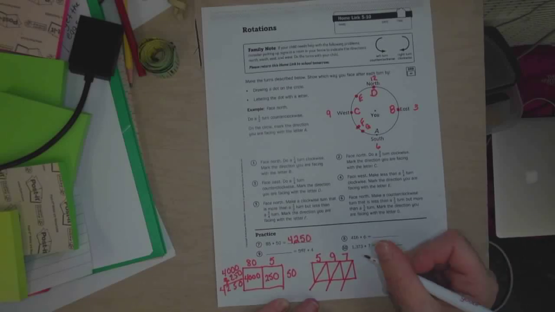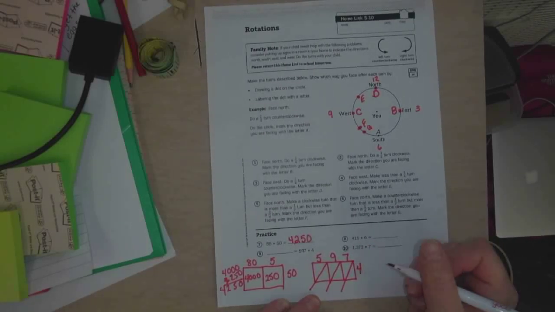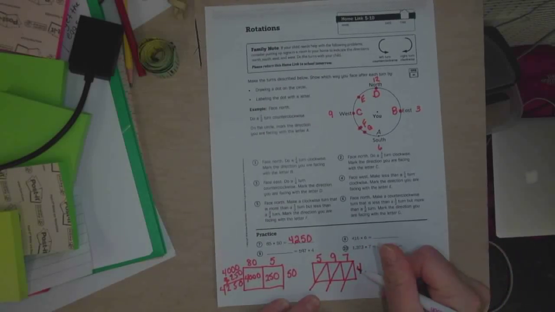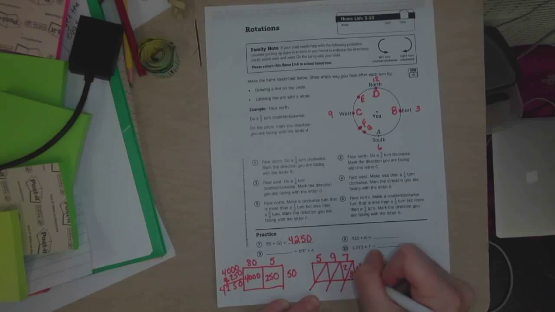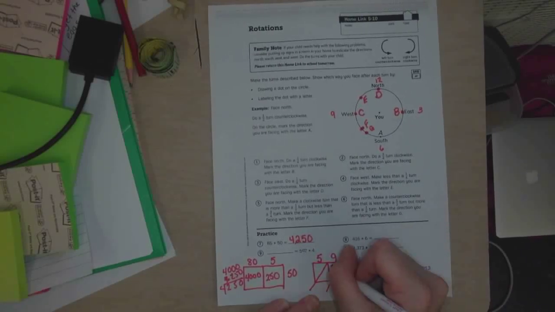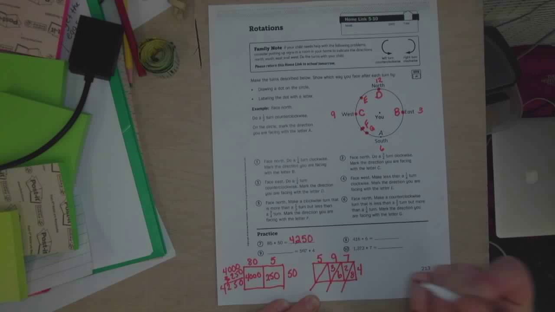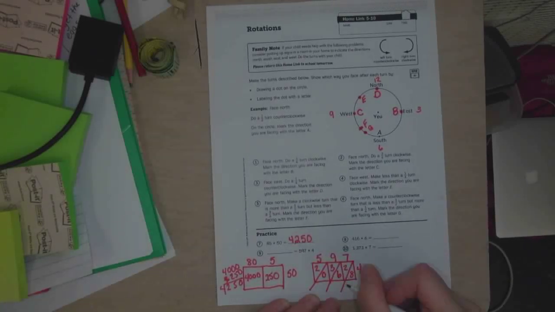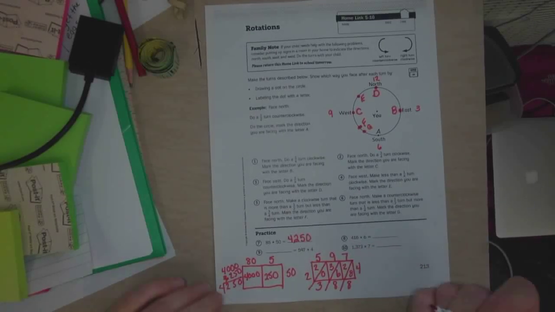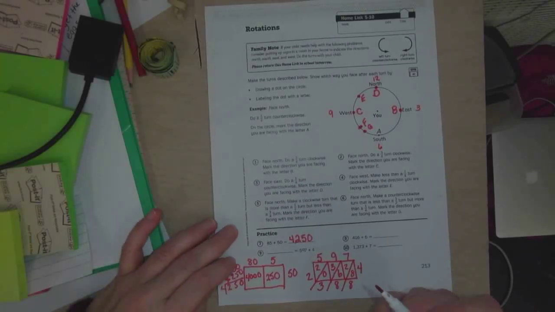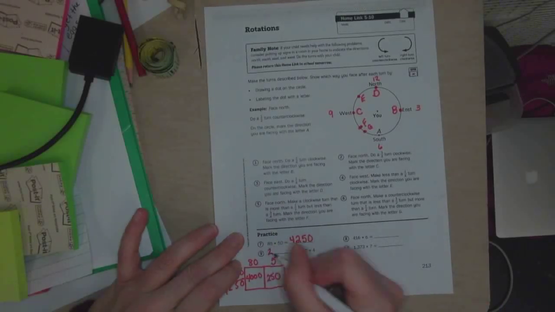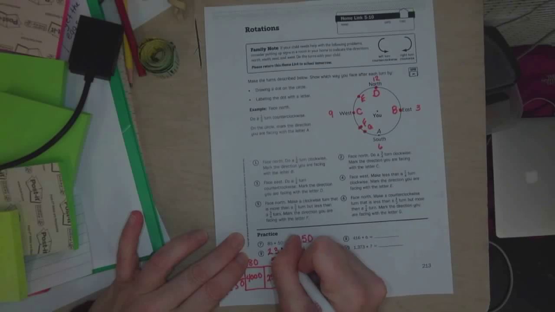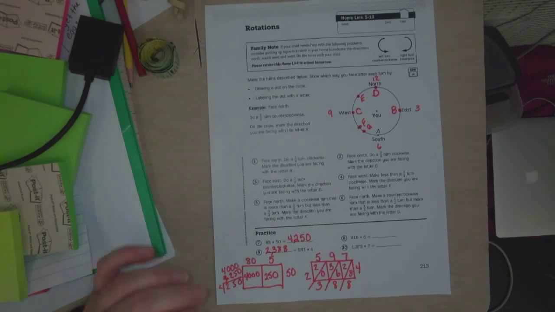I'm just trying to use different ones to show you different ones. So 4 times 7 is 28. 4 times 9 is 36. 4 times 5 is 20. And then we add on our diagonals. 8, 6 plus 2 is 8. 3 and 2. So 2,388.